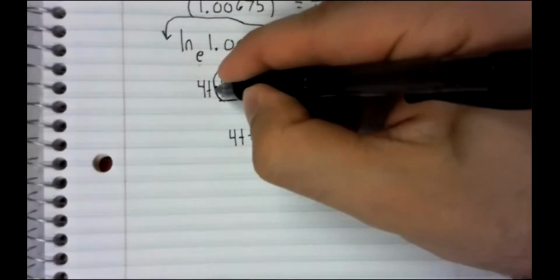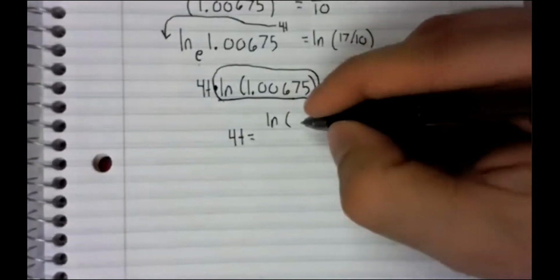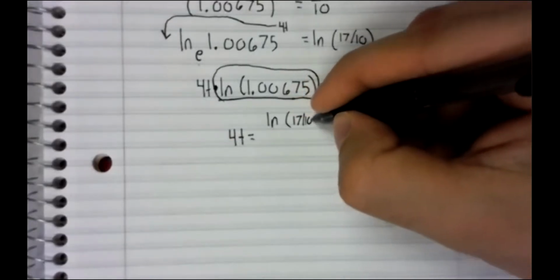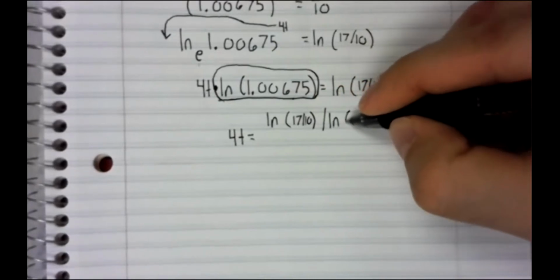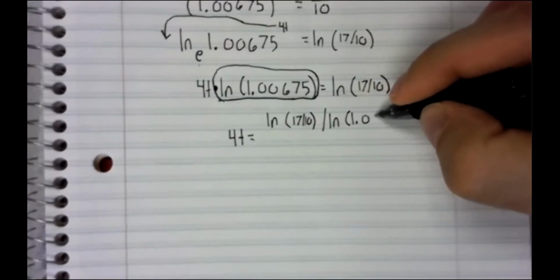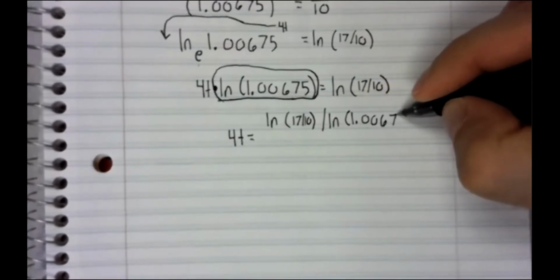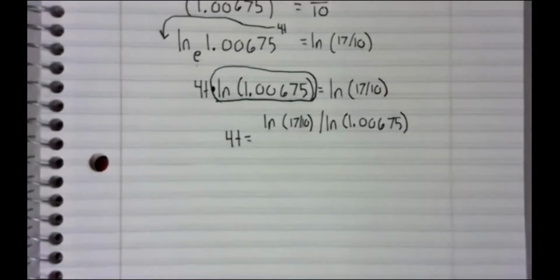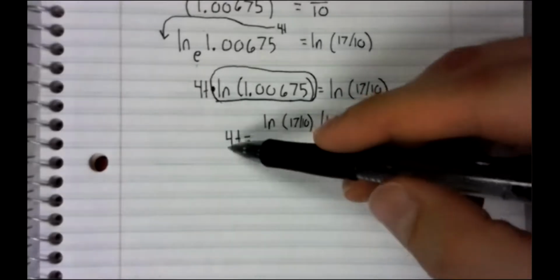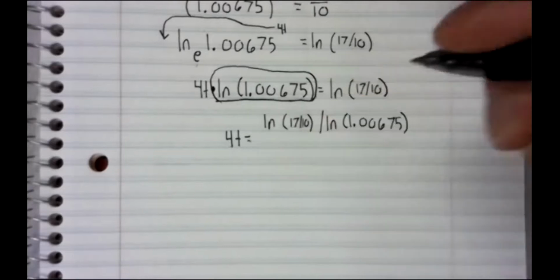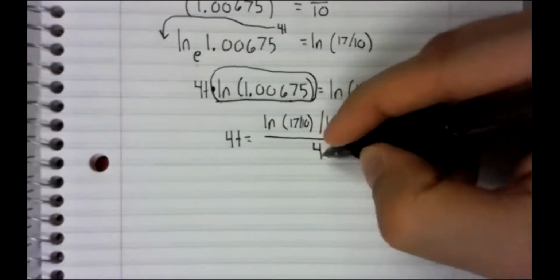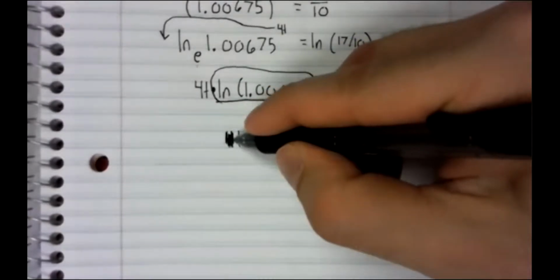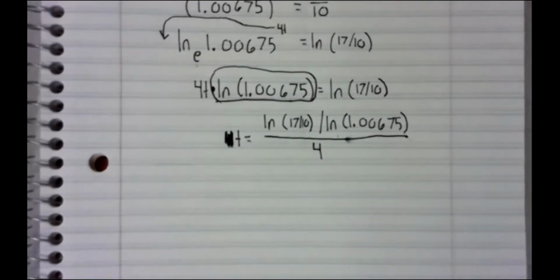And because this is multiplication, it's gotten rid of via division. And then we've got this 4, which we also have to get rid of, again, via division.